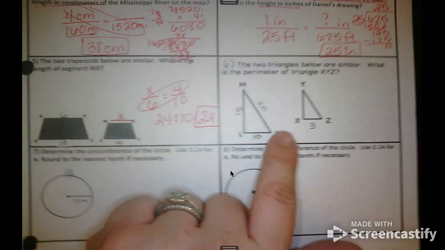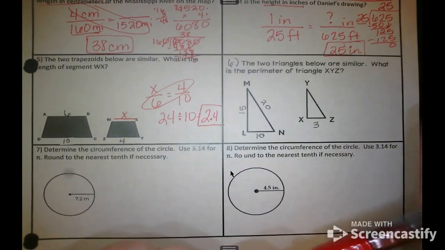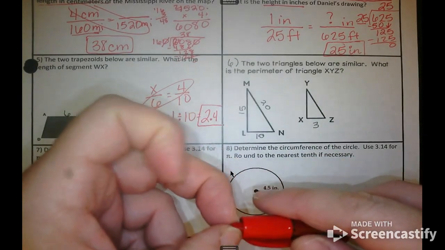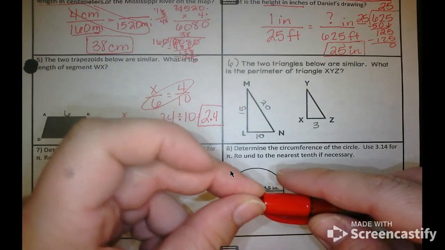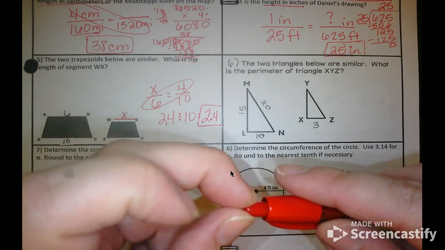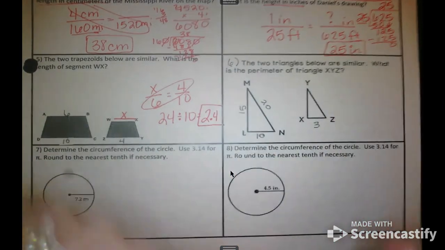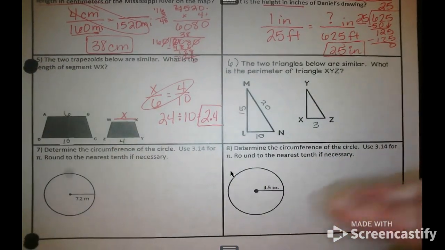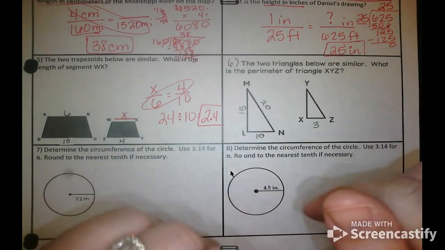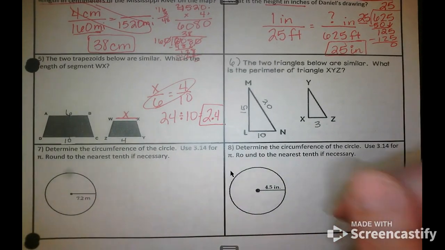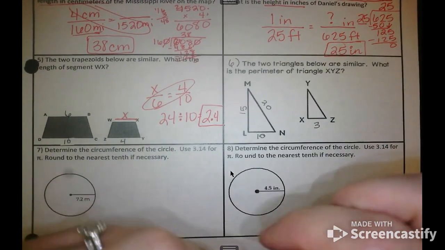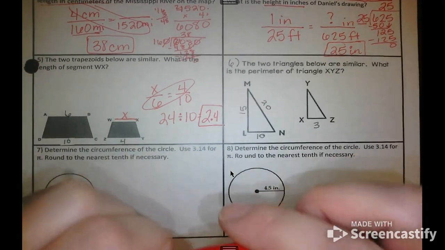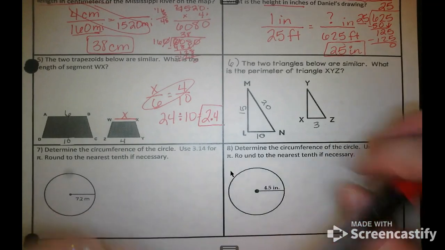Okay, this one was the one last class period that tricked the most people, and it's just because it made you do one extra step that you hadn't really been doing. The two triangles below are similar. What is the perimeter of XYZ? Okay, what is my formula to find a perimeter of a new shape? You add. What does it say up there? Old perimeter times scale factor. So I have to find the scale factor. How would I do that?